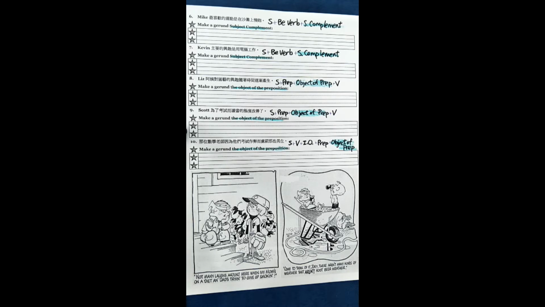7, subject plus be verb plus subject complement. Color the subject complement because that will be a gerund phrase. 8, subject plus preposition plus object of preposition plus verb. Color the object of the preposition because that will be the gerund phrase.